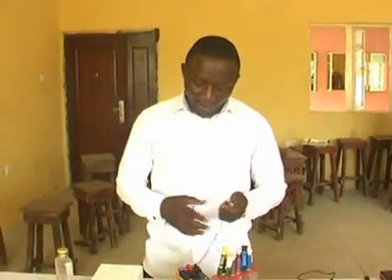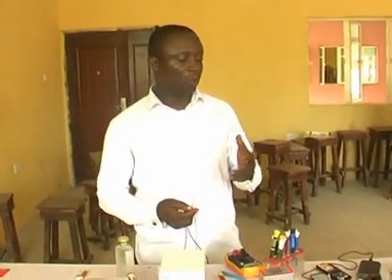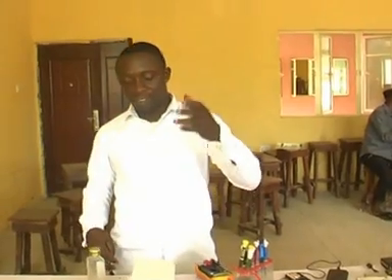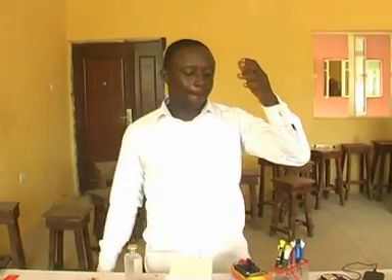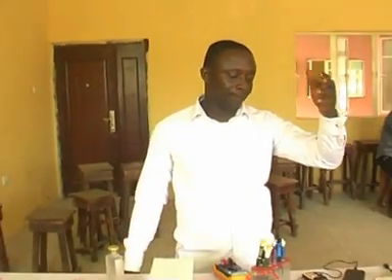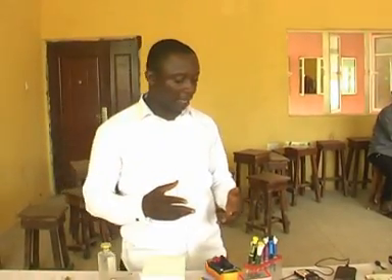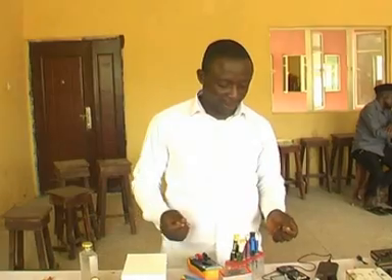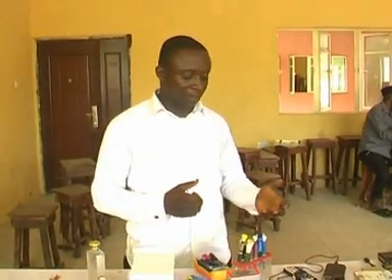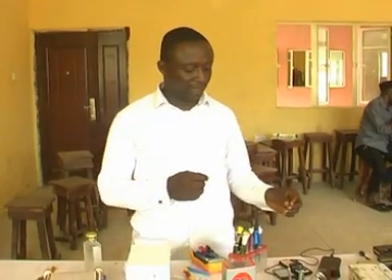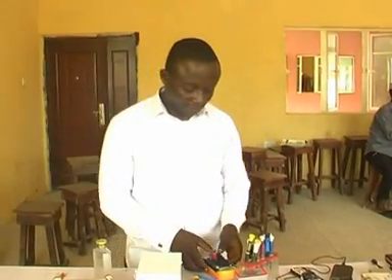We use the continuity range to test the mouthpiece, speaker, and some other phone components. We can also use it to test an IC. The full meaning of IC is integrated circuit.